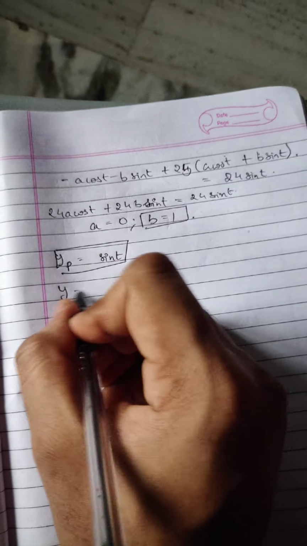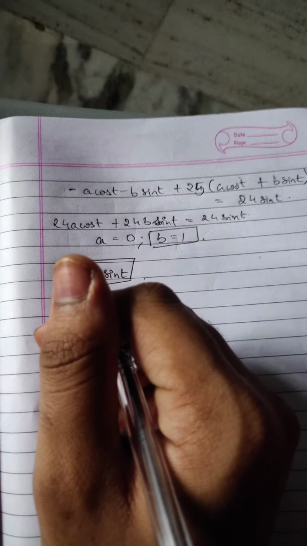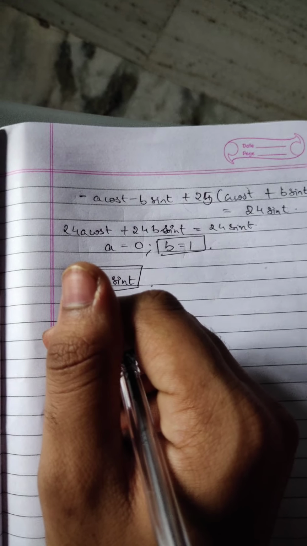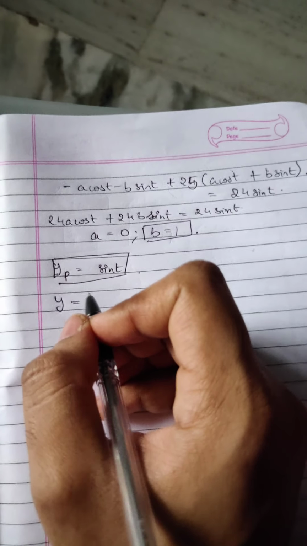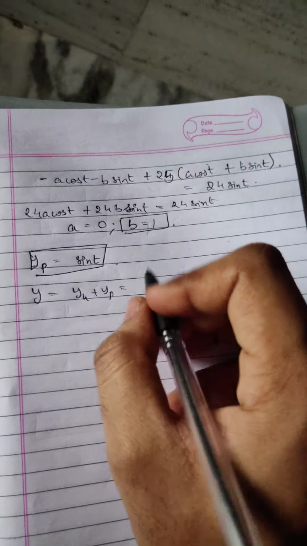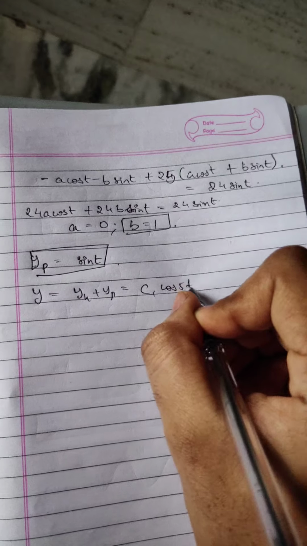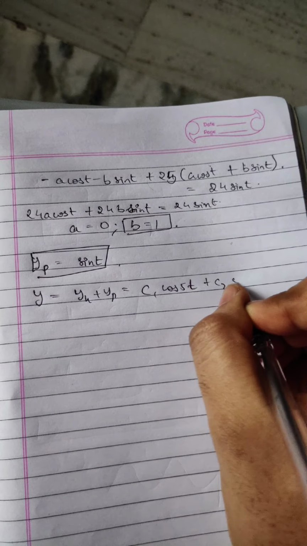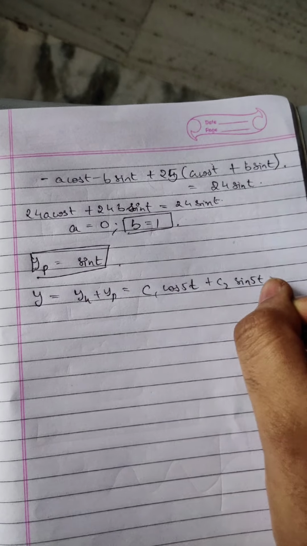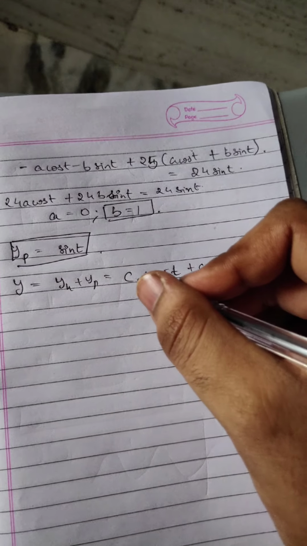Now let us get the solution, the motion of the mass spring. So y is yh plus yp, which is c1 cos 5t plus c2 sin 5t plus sin t. Now we need to know the values of c1 and c2.